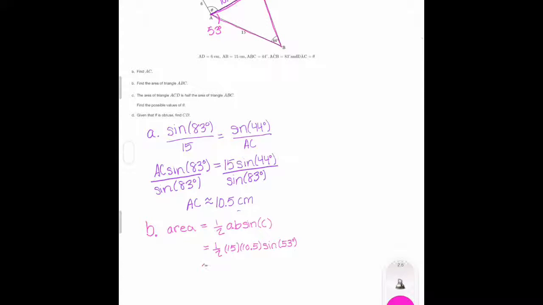And when we put that in our calculator, we get that the area is approximately 62.9 centimeters squared. And that would be the area of triangle ABC.